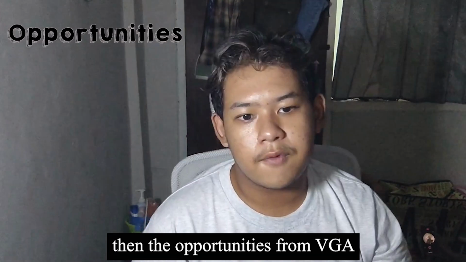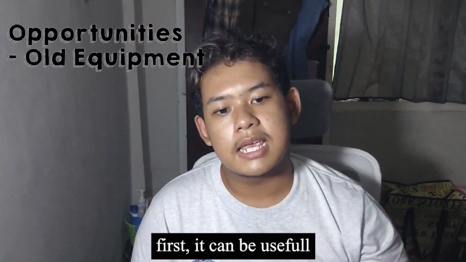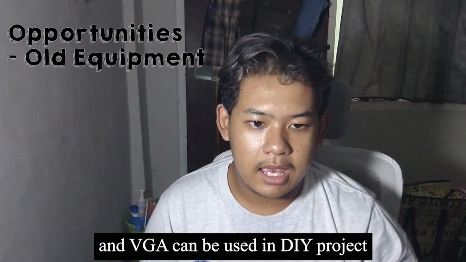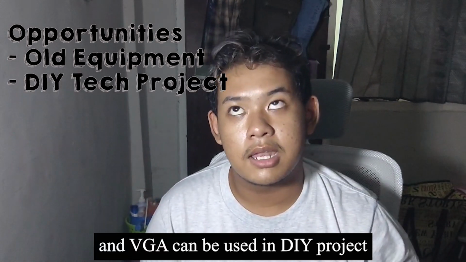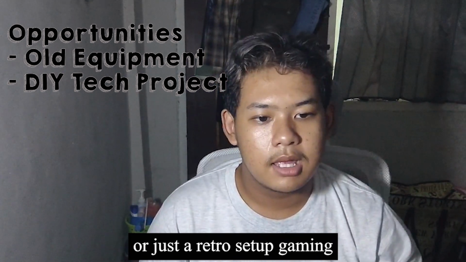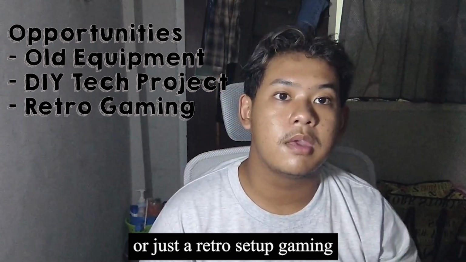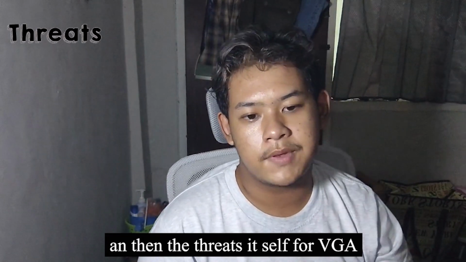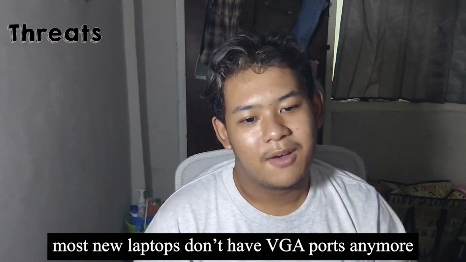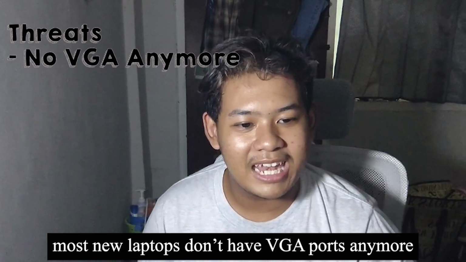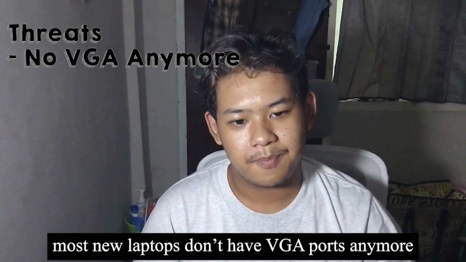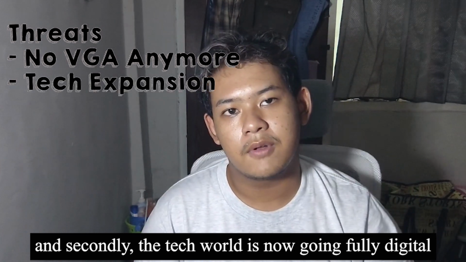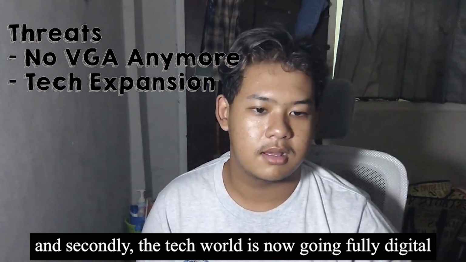Then for the opportunities from VGA, first, it can be useful in a lab with older equipment. And VGA can be used in DIY projects or just a retro gaming setup. And then for the threats to VGA, first, most new laptops don't have any VGA ports anymore. And secondly, the tech world is now quickly going fully digital.